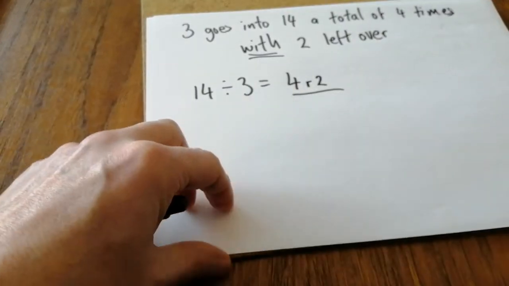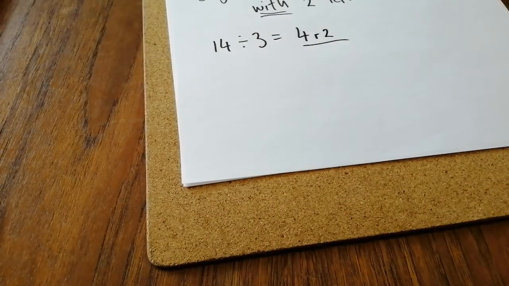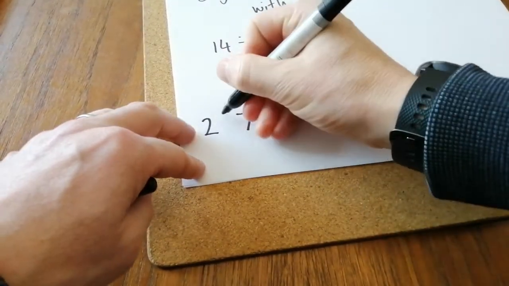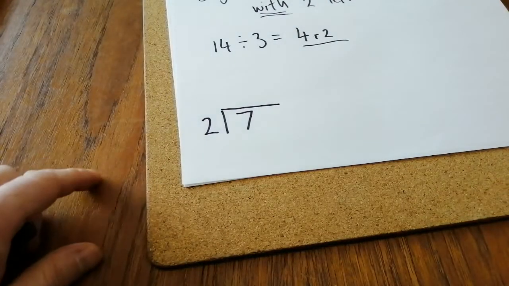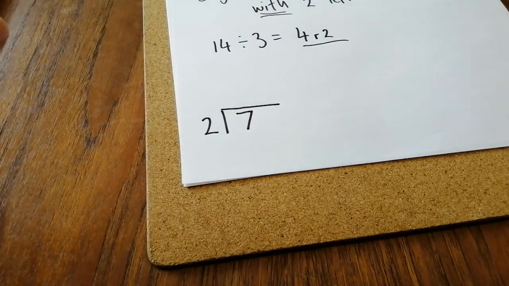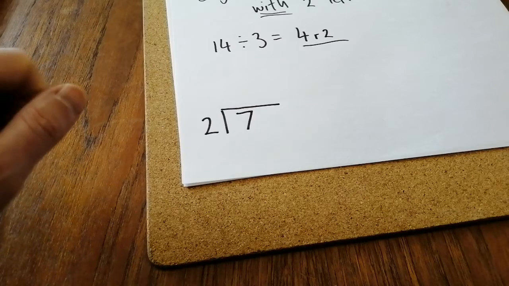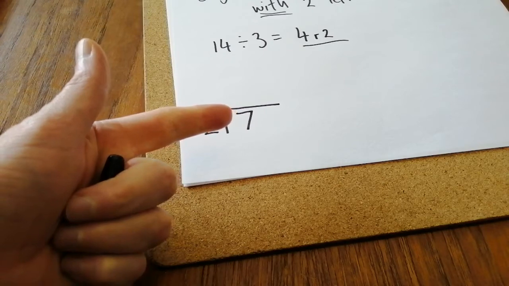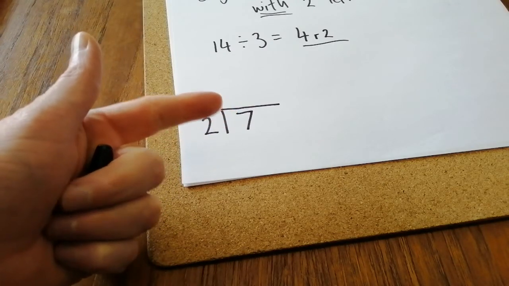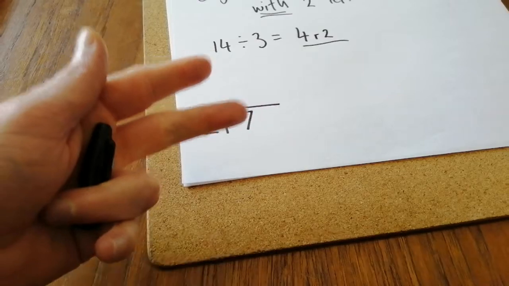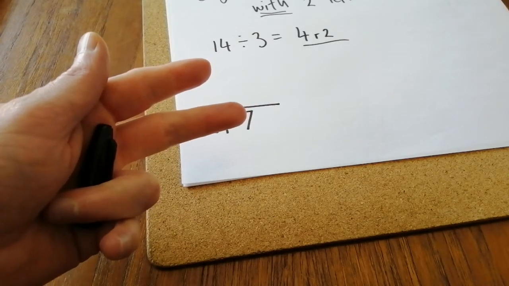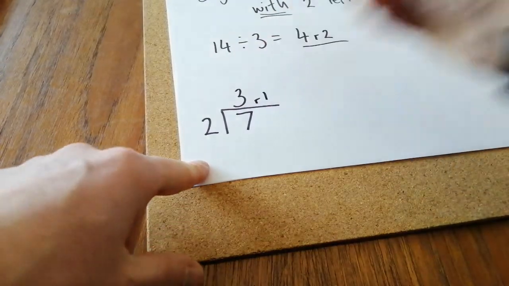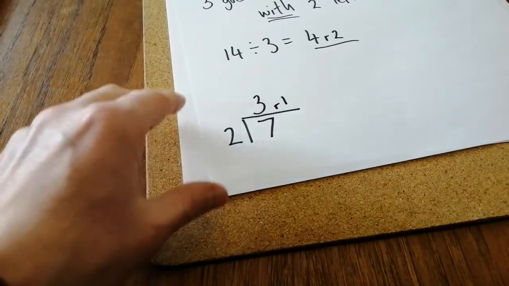Let's check this, another one. Let's do 7 divided by 2. Now, division is repeated subtraction. Let's do it. 7 take away 1 2 is 5. Take away 2 2s is 3. Take away 3 2s is 1. We can't take away another one, so we can take it away 3 whole times and we've got 1 left over. So it's 3 times with 1 left over.